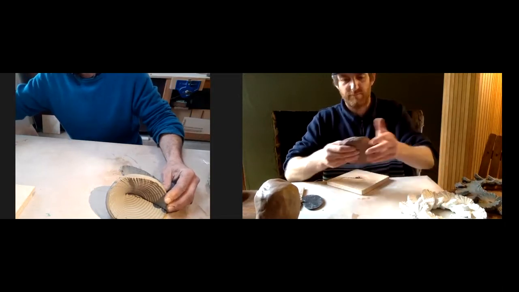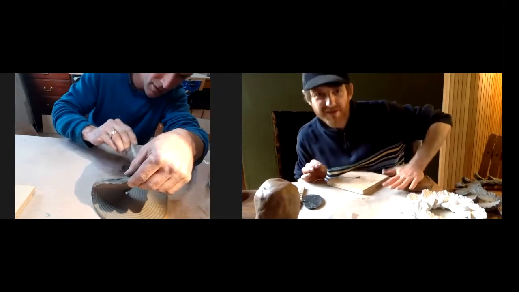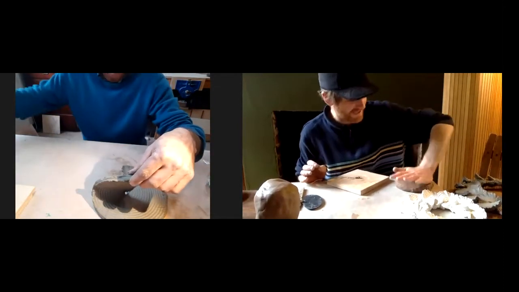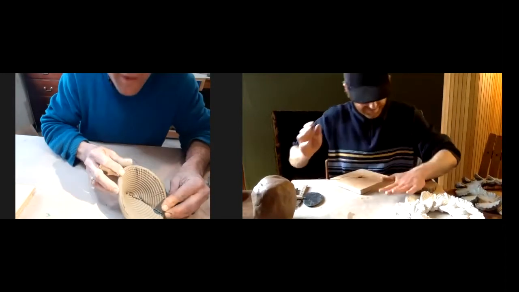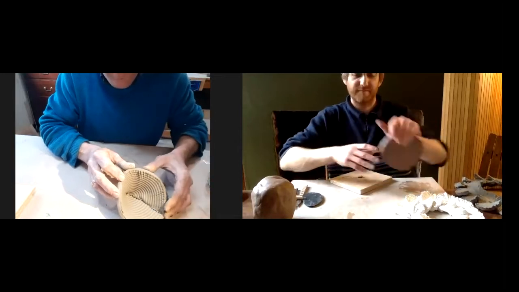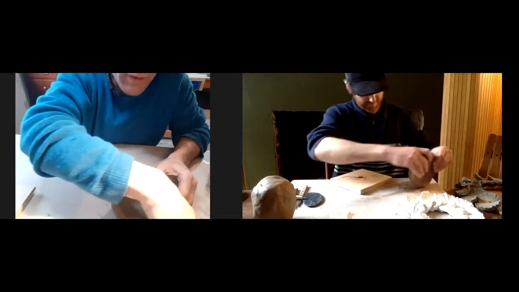My slip's not very good. Bad workman and all that. My slip doesn't match my clay, Tom, today. So I'm just going to glue that on like so. I'd say you can let this go a little bit harder. So I'm ruining the definition by using my fingers.